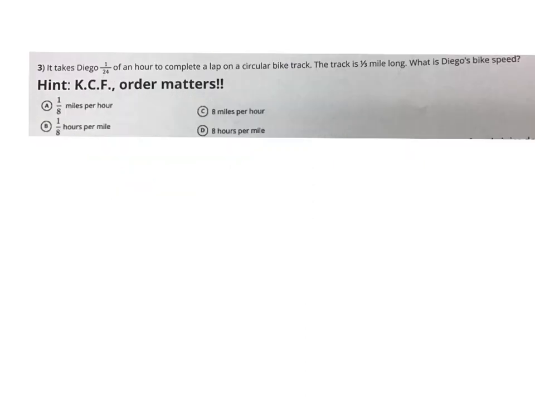Moving on. With this one, we're talking about Diego. It takes him 1/24 of an hour to complete a lap on a circular bike track. So you take an hour, break it up into 24 pieces, 1/24 of an hour. So it doesn't take him too long. Now the track is 1/3 of a mile long. So what is Diego's bike speed? And here's our hint: keep, change, flip, and order matters.